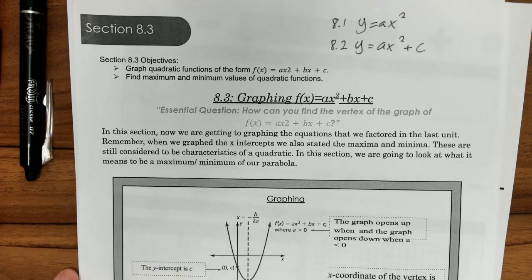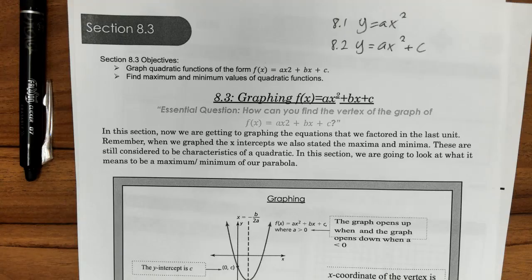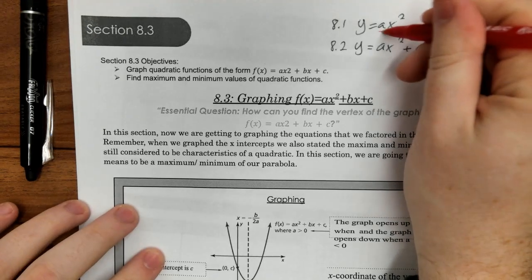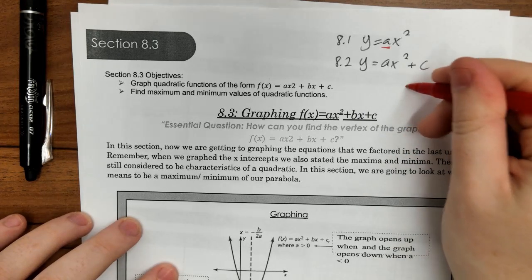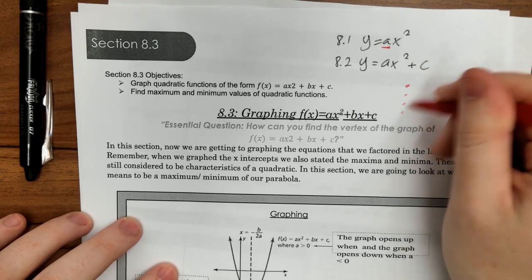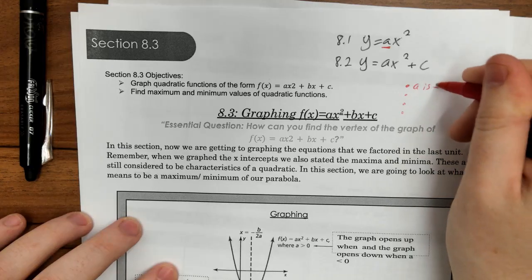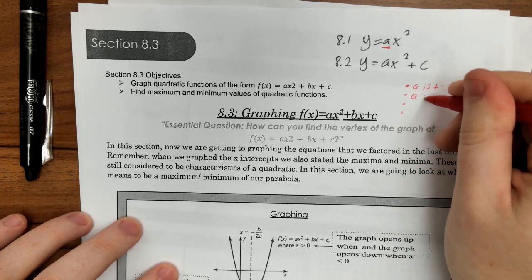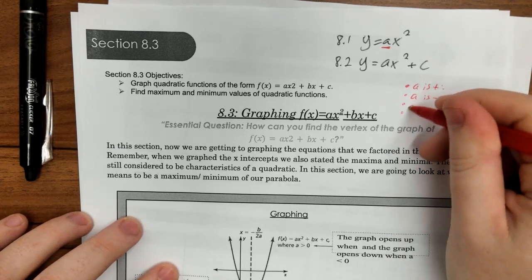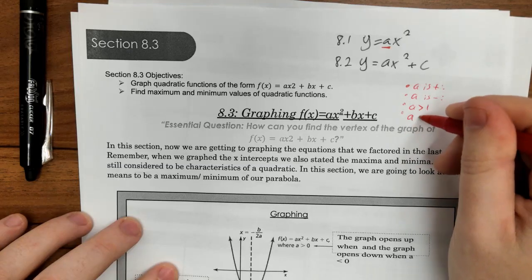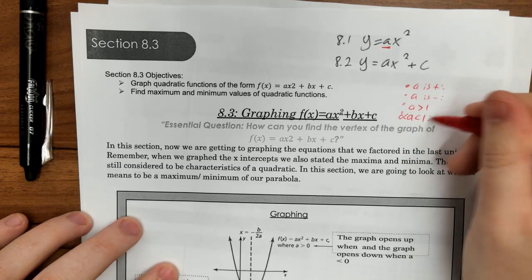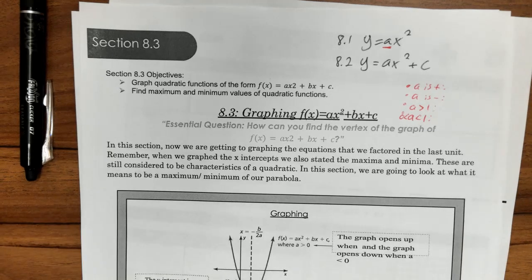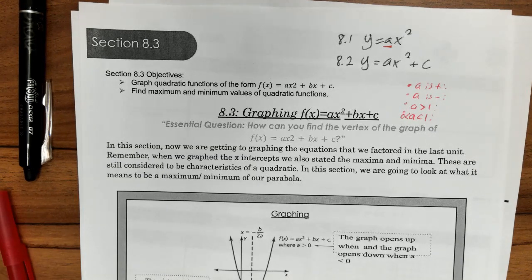Before we do so, I want us to briefly review the things that we learned in 8.1 and 8.2. This a value shows up in 8.1 for the first time, and we learned 4 things about it. We learned what happens when a is positive, when a is negative, when a is greater than 1, and when a is between 0 and 1. Do you remember what happens with these different features?